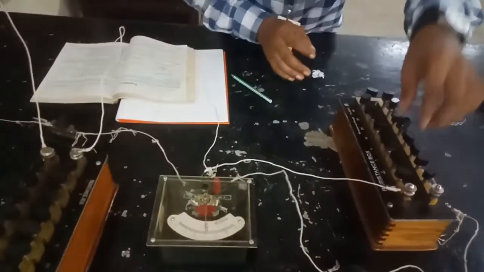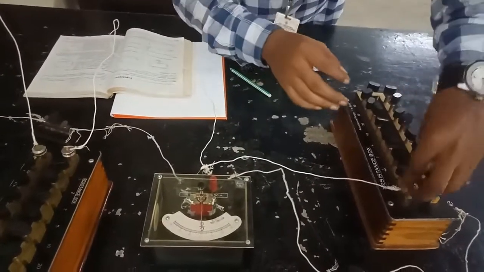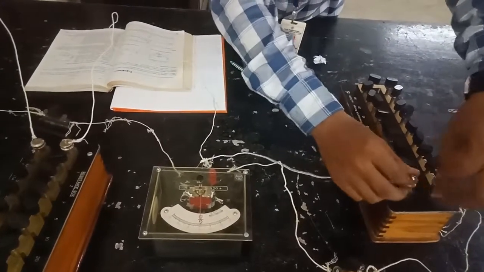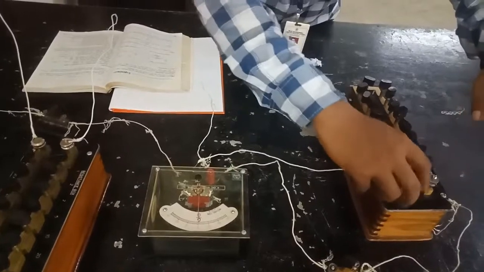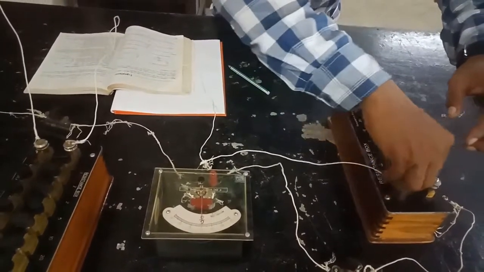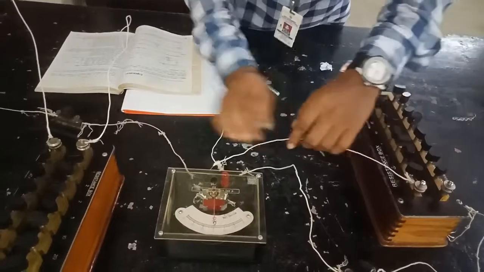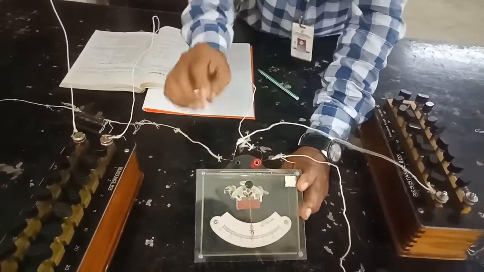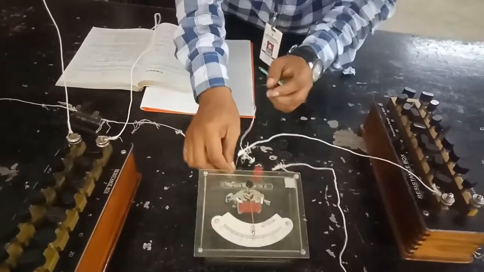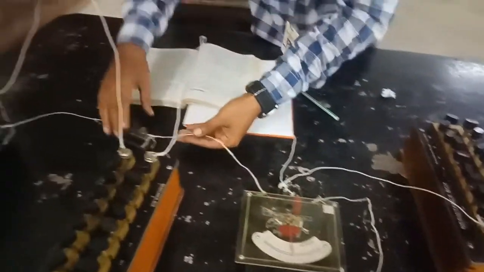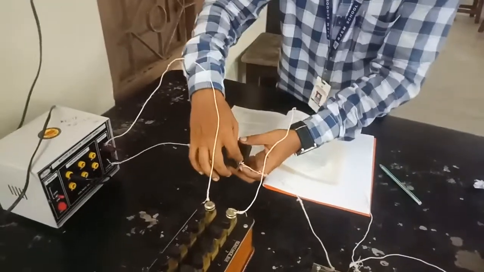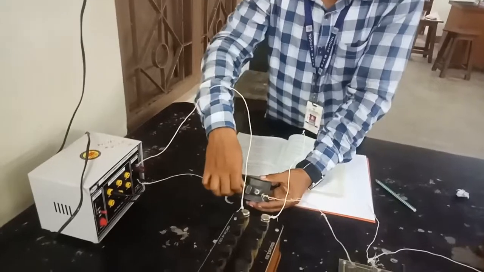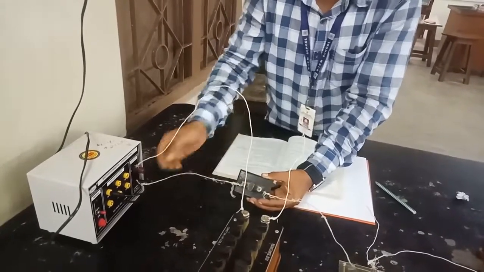Now from that shunt resistance box, take the other end of the wire to the negative terminal of the galvanometer. Then from that negative terminal of the galvanometer, take the wire to one end of the second one-way key and connect the other terminal of the one-way key to the negative of the battery eliminator.